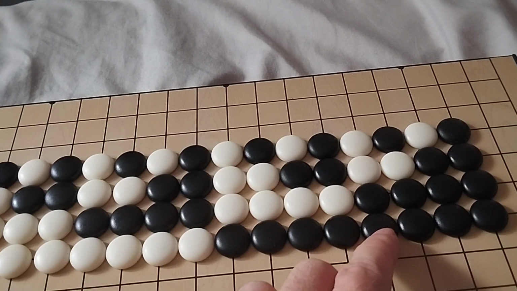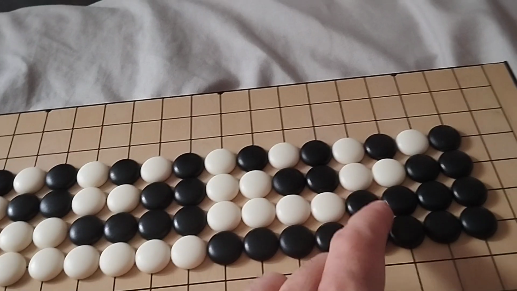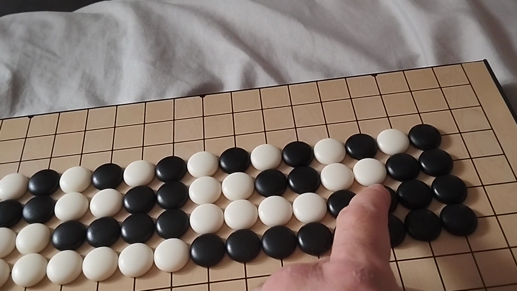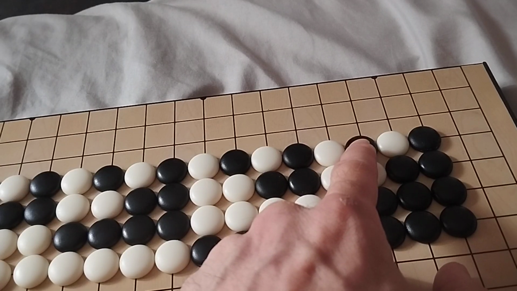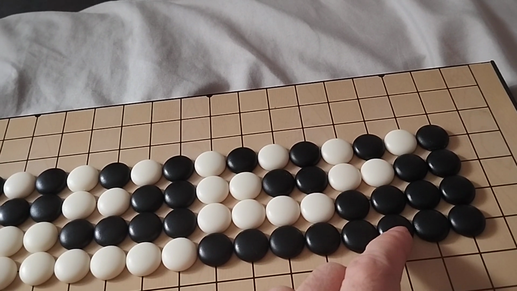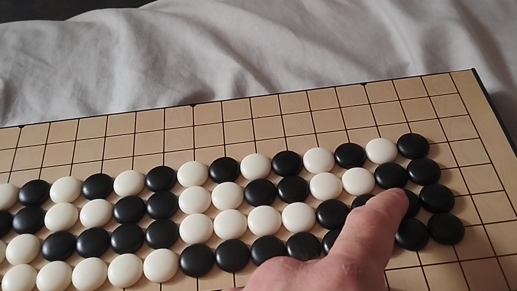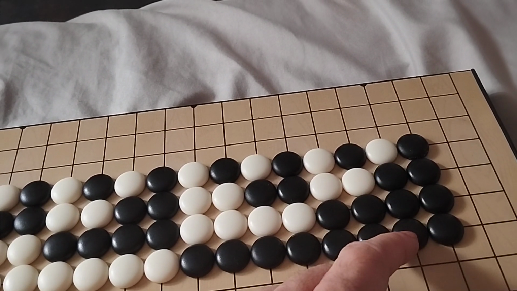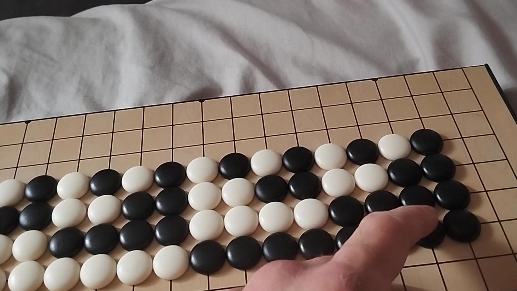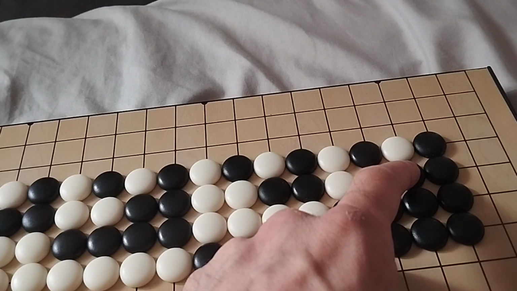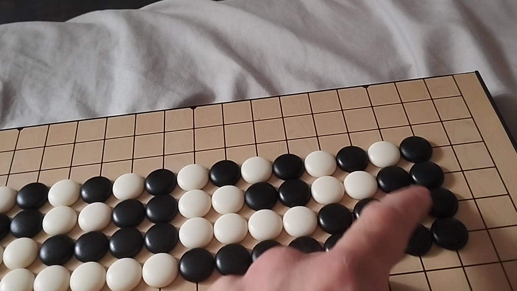This figure is 8 plus 4, meaning 12. 8 plus 4 is 12, plus 1 is 13. 8 plus 4 plus 2 is 12, and plus 2 is 14.